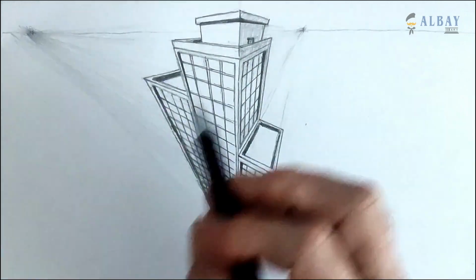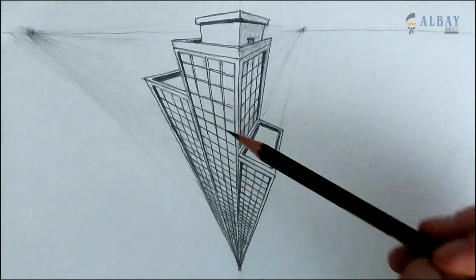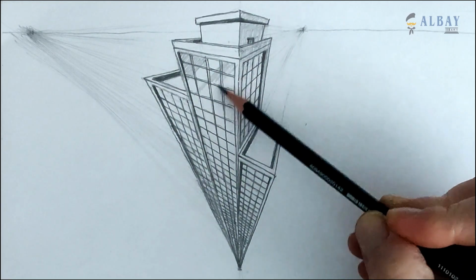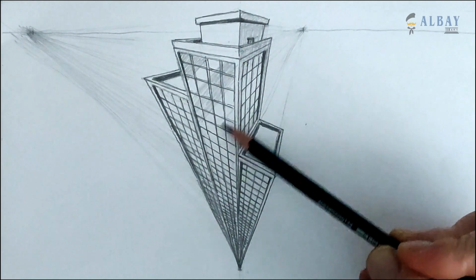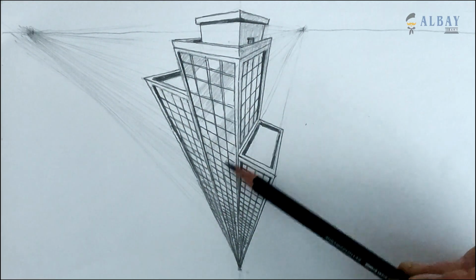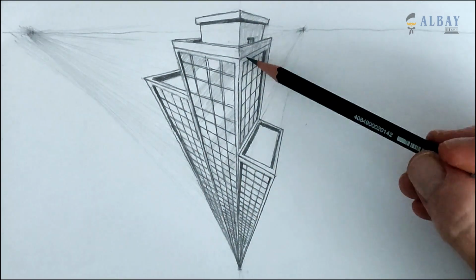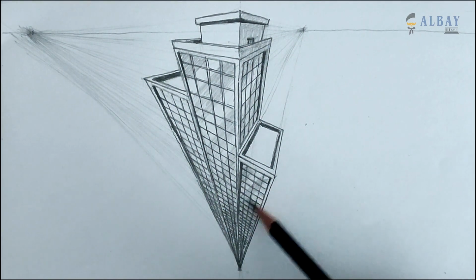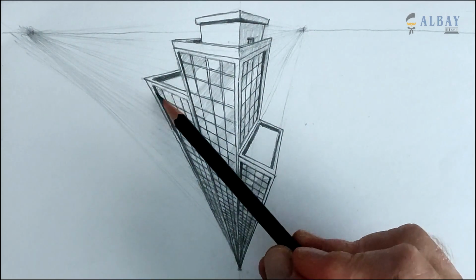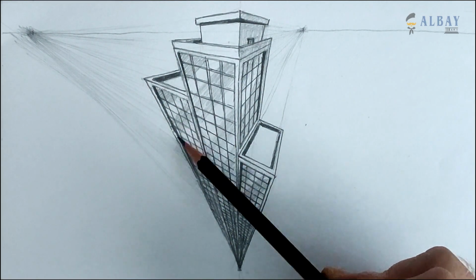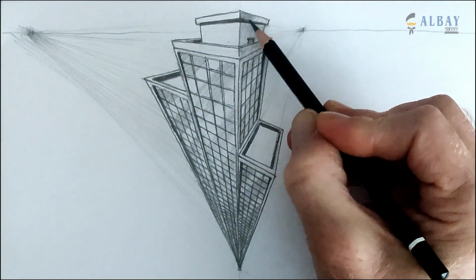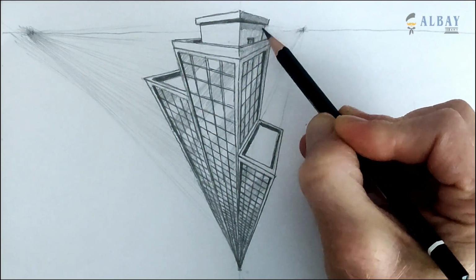Let's go back to our skyscraper. As you can see, I use a 0.5B pencil for fine details and places that need to look sharp. With each stroke of the pencil, the building becomes more realistic. You've probably seen these types of building drawings in Marvel comics or Marvel movies, right? They all look better with three-point perspective. Maybe you'll also create some great comics and animations in the future. Who knows?